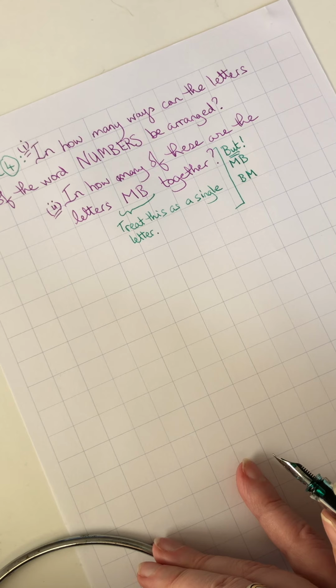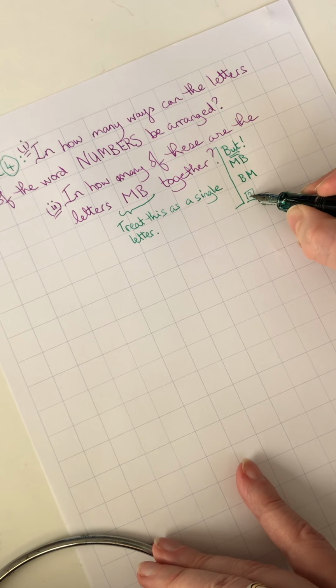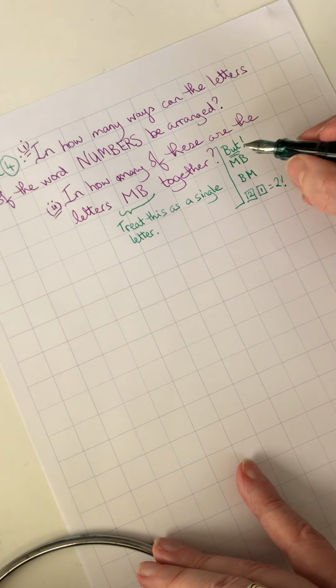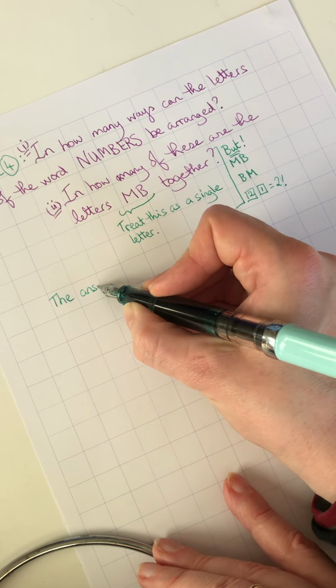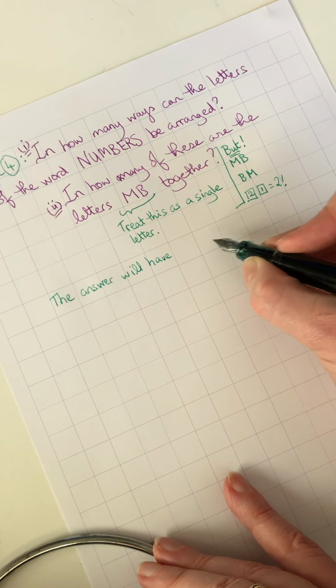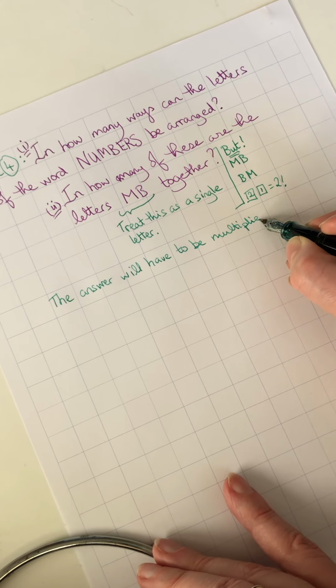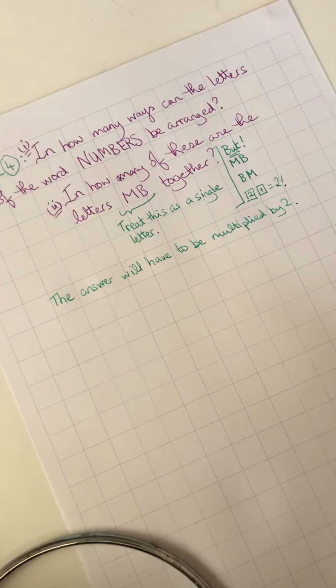So whatever answer we have, we're going to have to multiply it by 2 at the end. Okay? So the reason for that is that we've got 2 choices for the first one, 1 choice for the second one, 2 factorial. Okay, so whatever answer we have, the answer will have to be multiplied by 2.